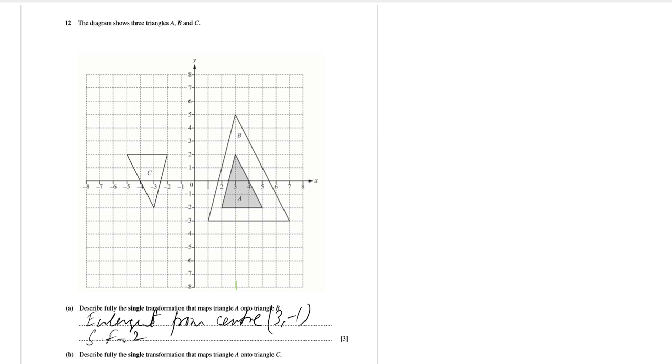It's definitely not translation because in translation it is not tilted. So I think it's definitely not reflection as well. I'm just using the laser to show it. Lines are crossing, so it has to be a rotation.